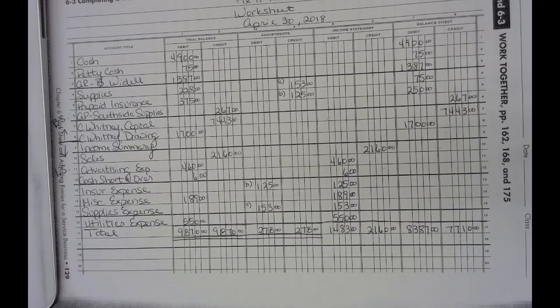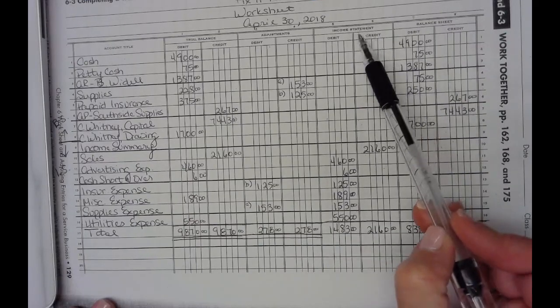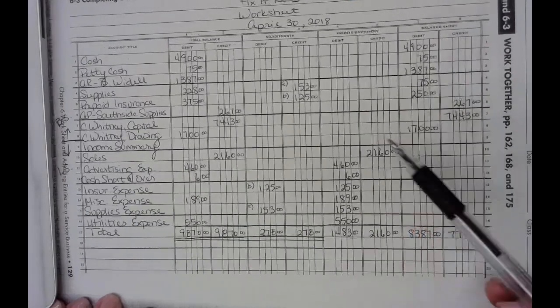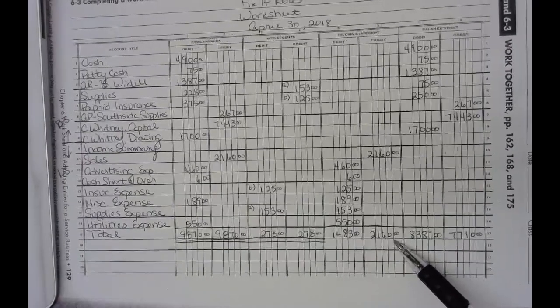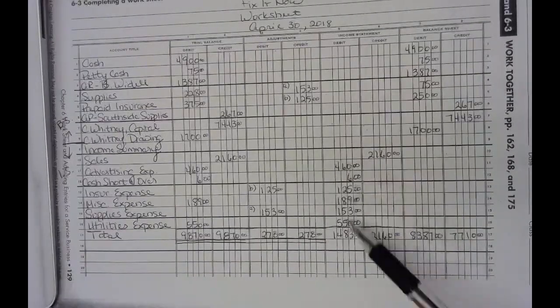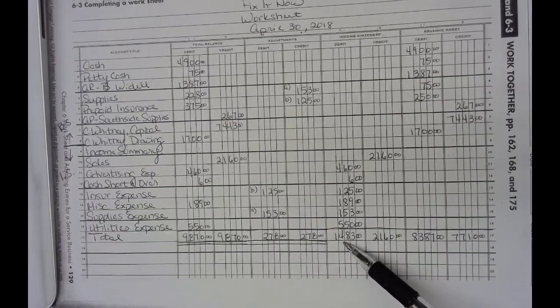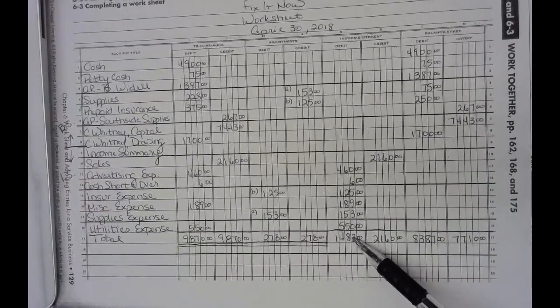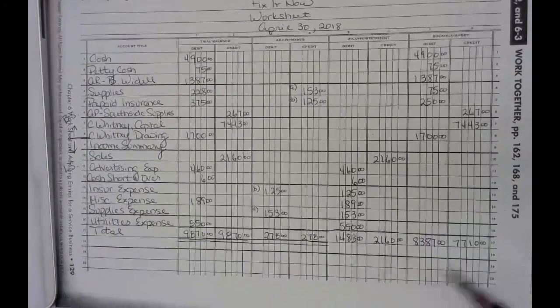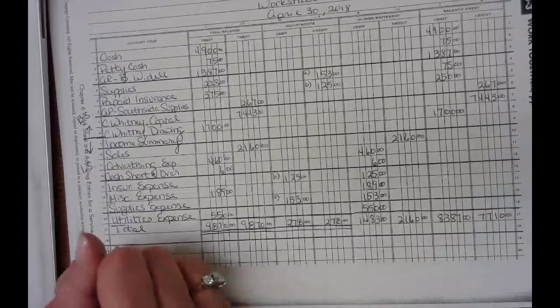What we have to do now is find our net income or net loss. We do that by looking at our income statement column. Sales, this is the amount of money coming in. That total was $2,160. All of our expenses here is money going out, $1,483. Because the money we brought in is greater than the money that we spent, we're going to subtract those and get a net income.